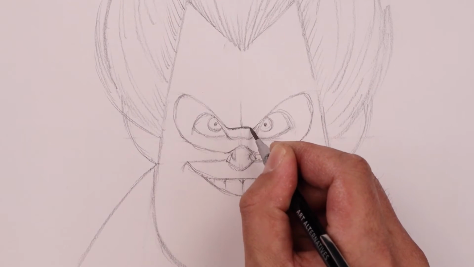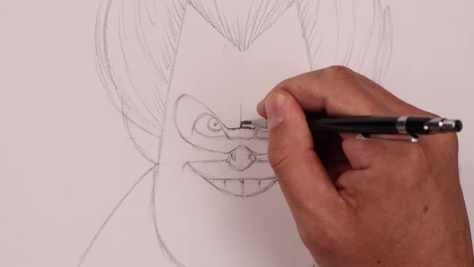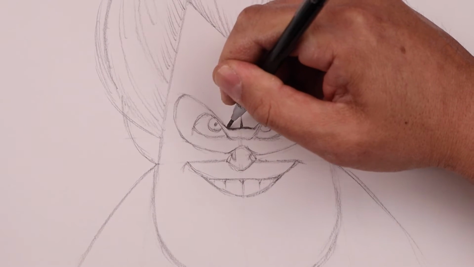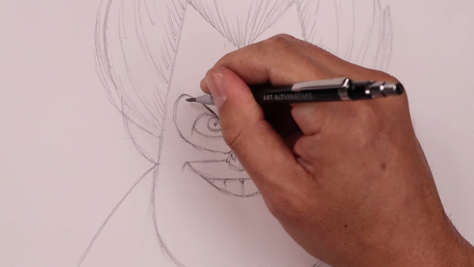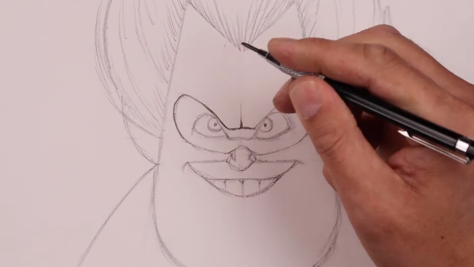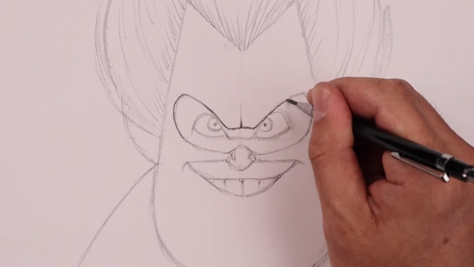And once we're happy with our rough sketch, we're going to go back in and refine our drawing. Also adding some more contrast. So we're just committing to these lines. So we'll trace out the contours first and add the shading after.